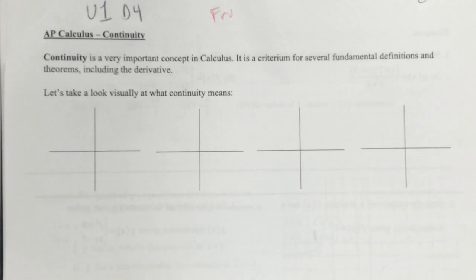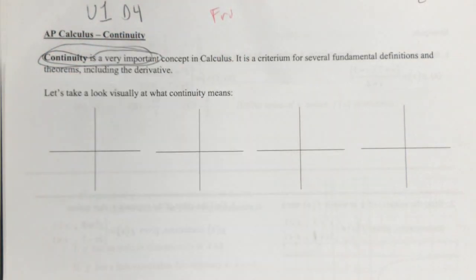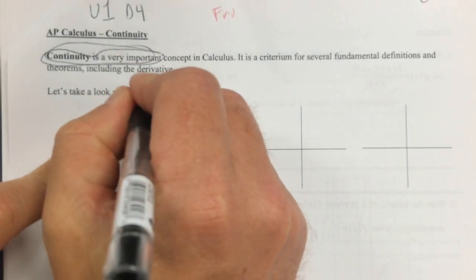Okay. Continuity. Huge deal in calculus. Very important. It's a criteria for several definitions, theorems. So you have to understand continuity in order to use the things that we want to use. Visually, continuity is pretty easy.